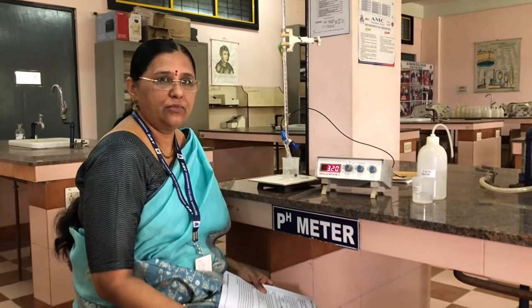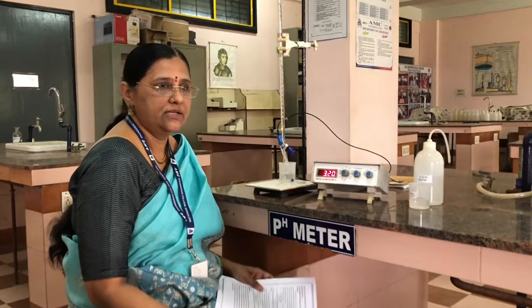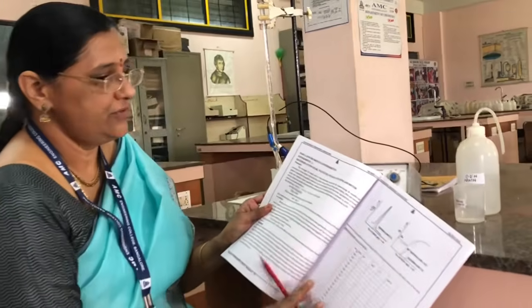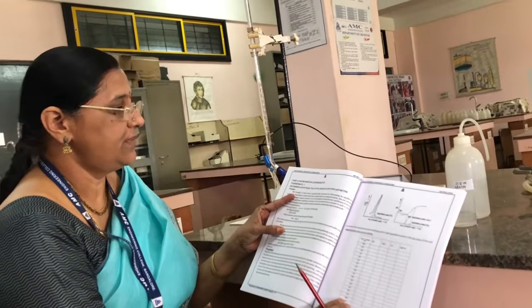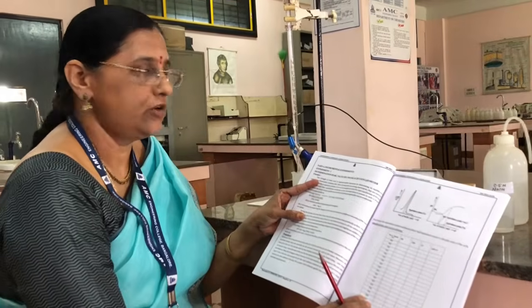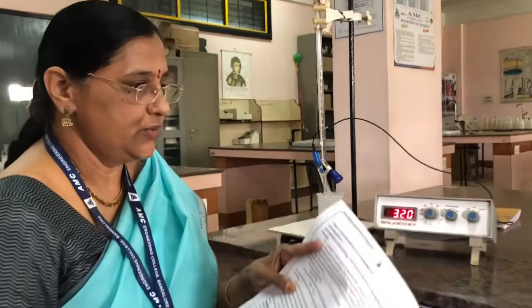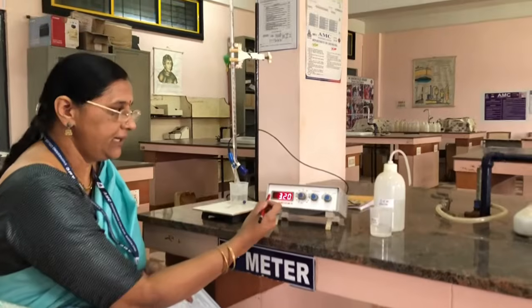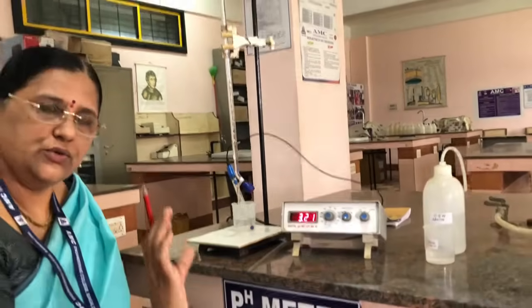Today we are going to demonstrate the instrumentation experiments which you have not done. So today we will be starting the first experiment. If you open your manual book, you will come to know. The first experiment is determination of pKa value of weak acid using pH meter. So we are using the pH meter and we have to determine the pKa value of the given weak acid.